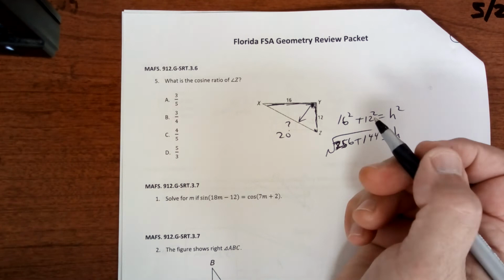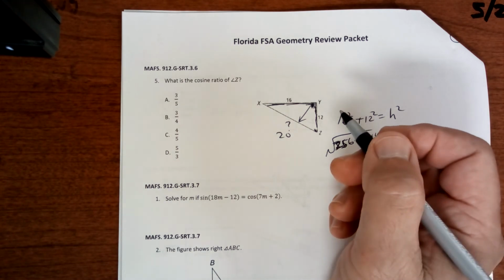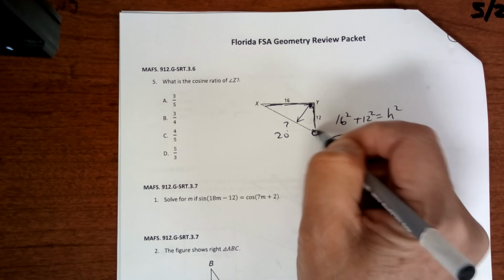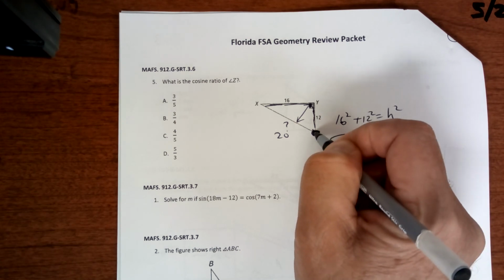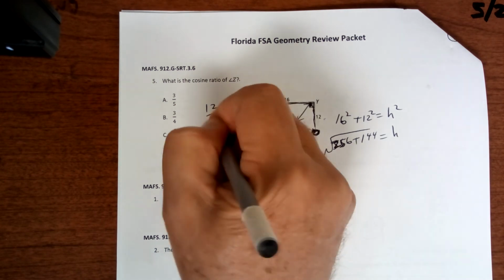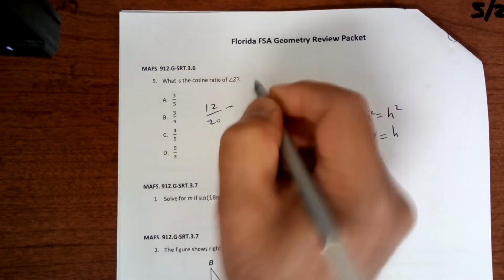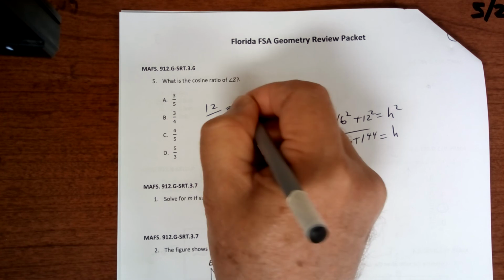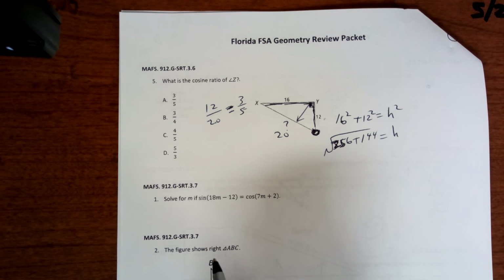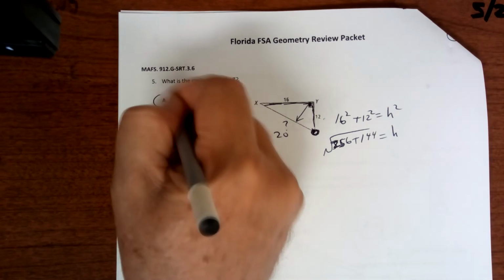So the ratio, the cosine of z, means you're standing at z, is going to be adjacent over hypotenuse. So that would be 12 over 20. And when you reduce that, 4 goes into 12 3 times, and 4 goes into that 5. I'm going to say 3/5. And so for that one, I'm going with A, and that is the correct answer.